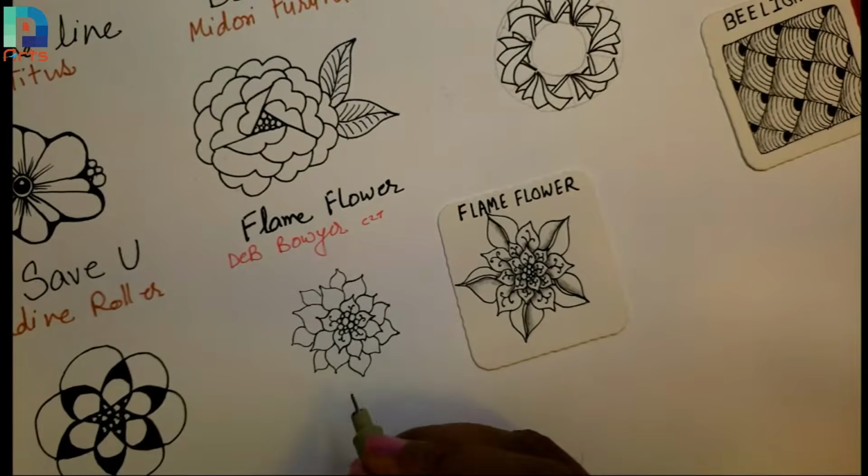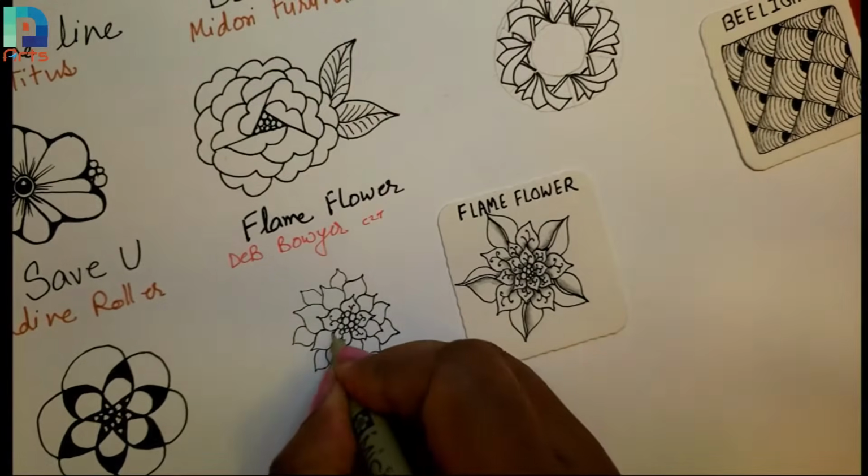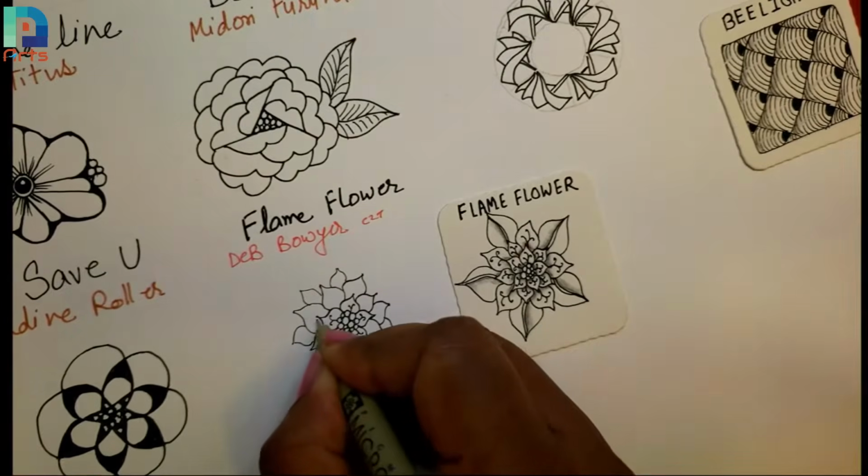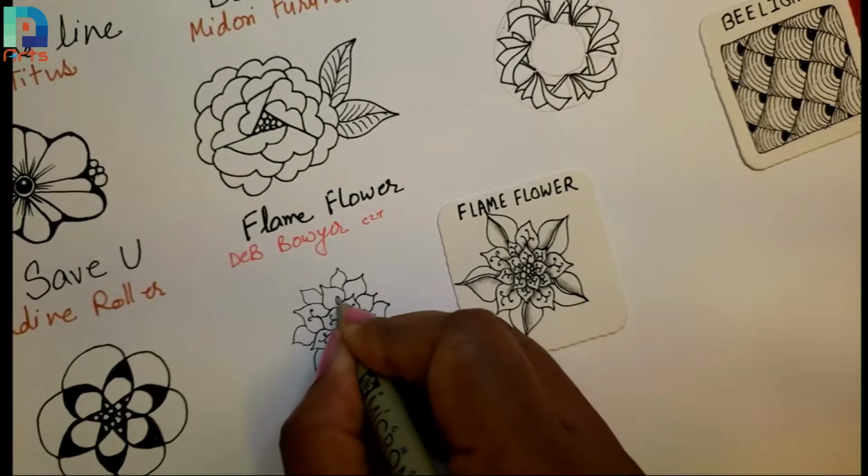Please draw the first tangle. You can add all the Inktober tangles. I'll draw it quickly. I will not do the shading.